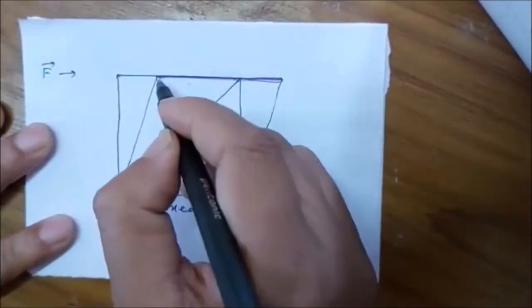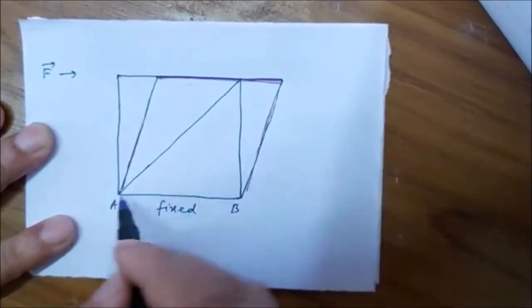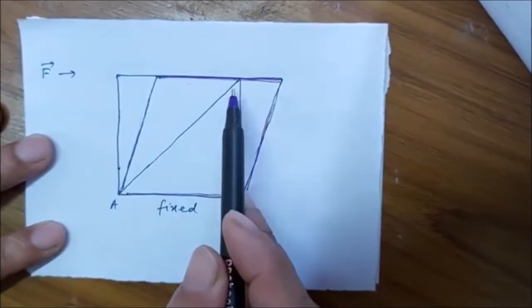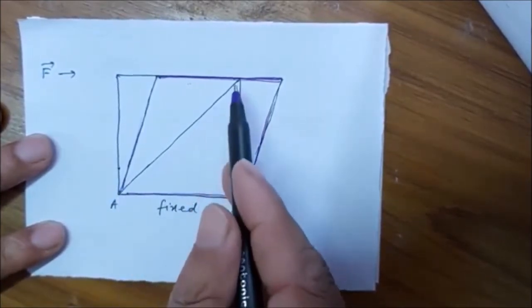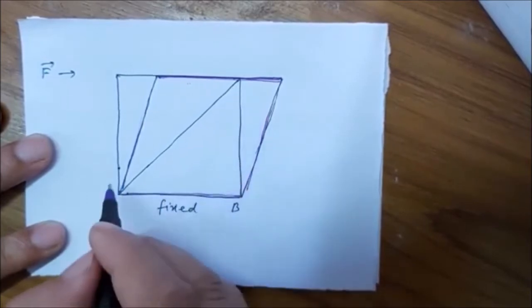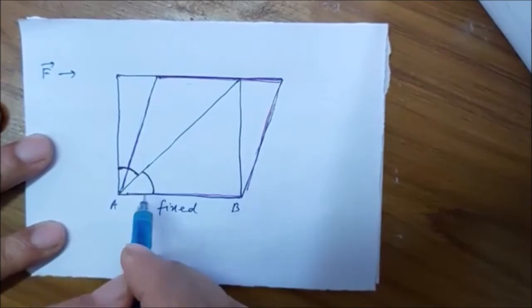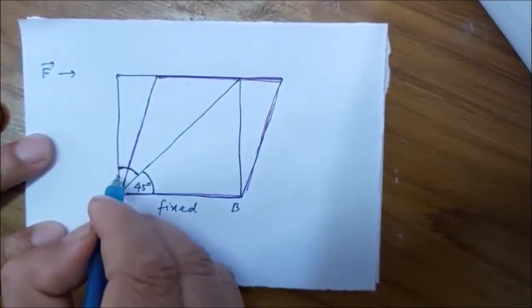So this is the new position of the cube. Now this being a square and this being a diagonal, this 90-degree angle is being bisected by this diagonal, as a result of which this angle is 45 degrees and so is this angle. So this is 45 degrees and this is also 45 degrees.